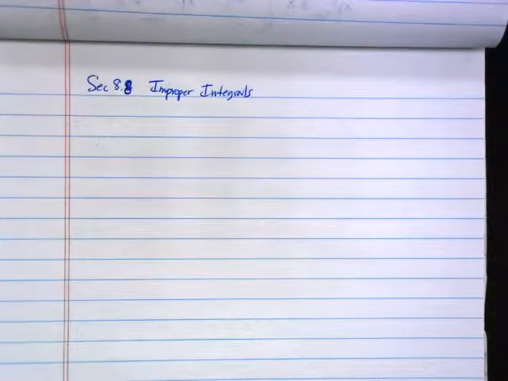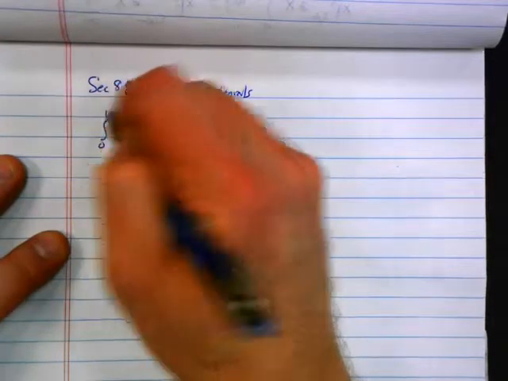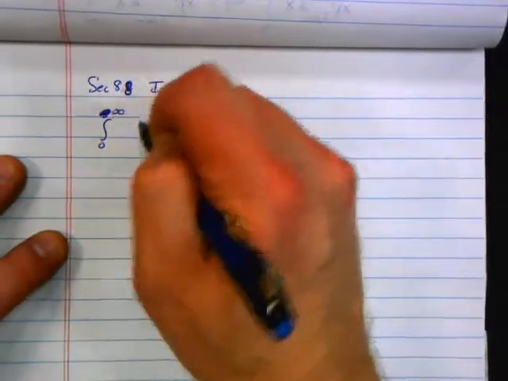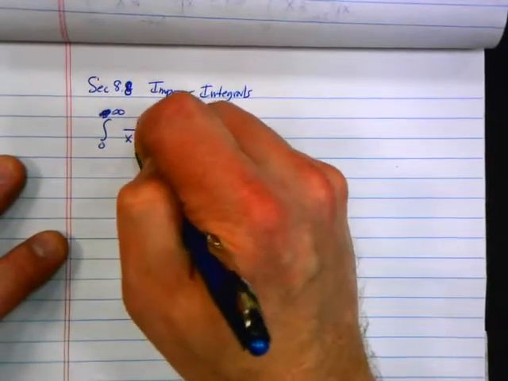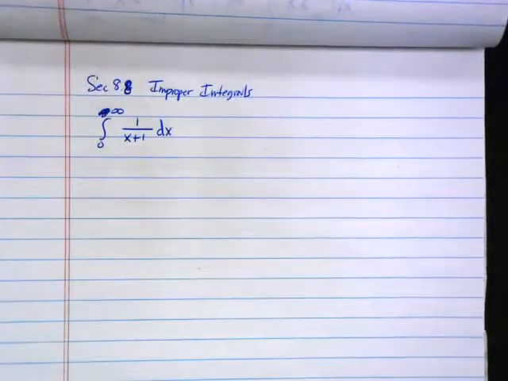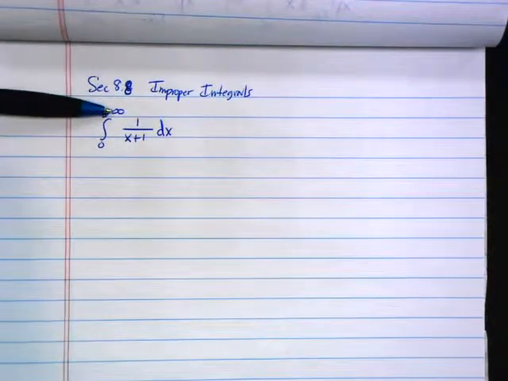Okay, when last we met, we were looking at improper integrals. And we were looking at improper integrals of the form, maybe something like this, the integral from 0 to infinity of 1 over x plus 1 dx. So improper integrals can happen when you have an infinity here or a negative infinity.